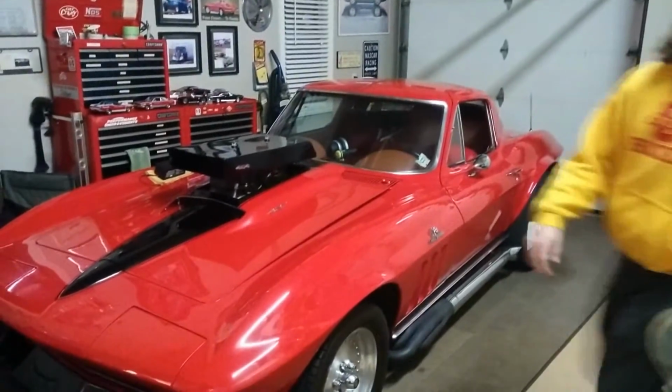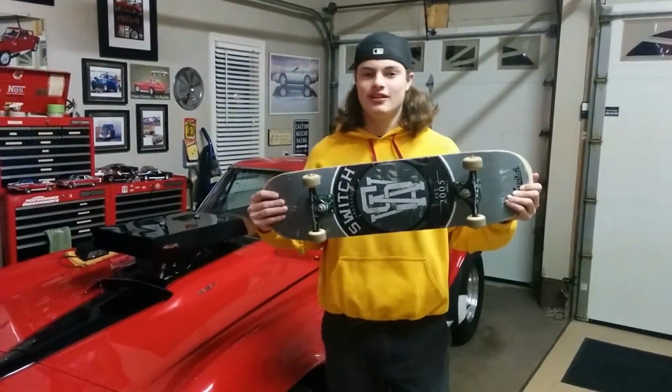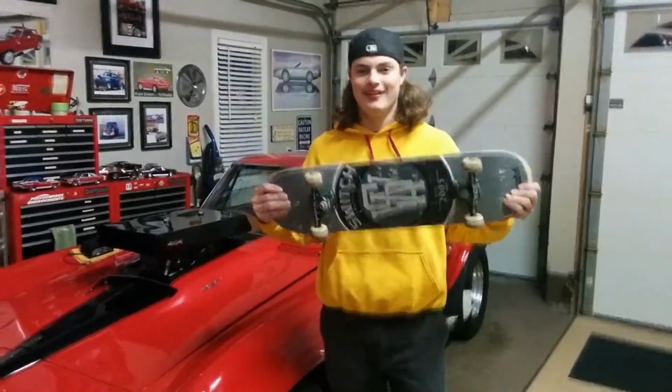This is the garage. Hey Jordan, seeing as this thing's the coolest thing in this garage, I need to show you the physics of this bad boy. If you insist.